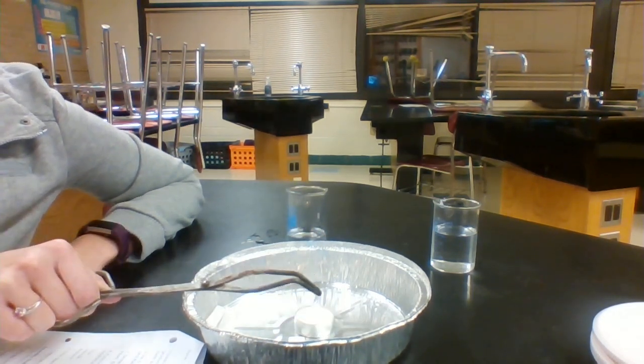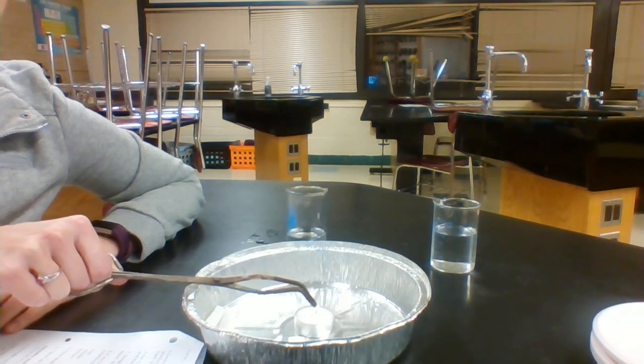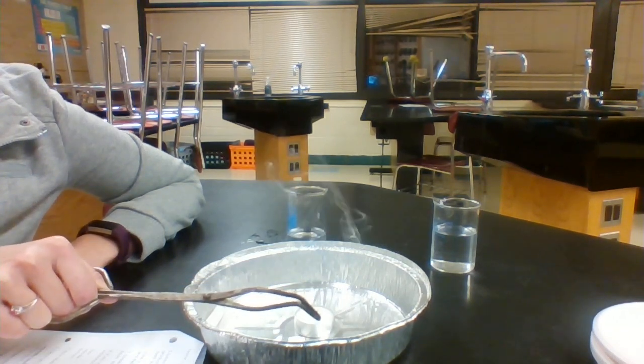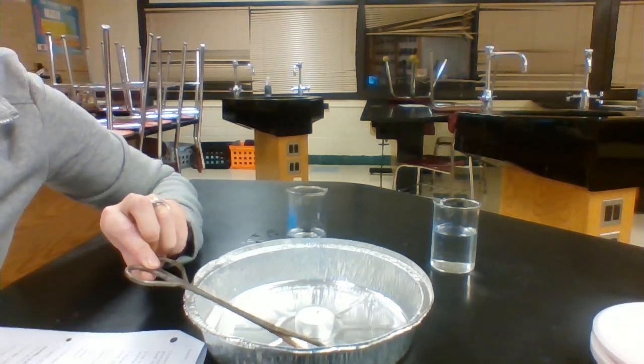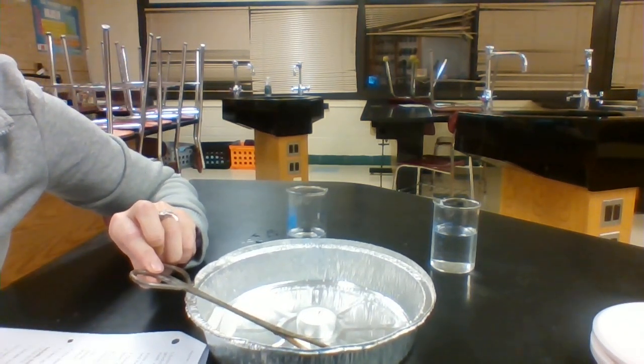I'm going to just put it into the pie tin. And then what I'm going to do is just take the tongs and I'm going to put the candle out. I'm going to leave everything here to cool. And you can go ahead and you can fill out and answer the questions in your science packet.